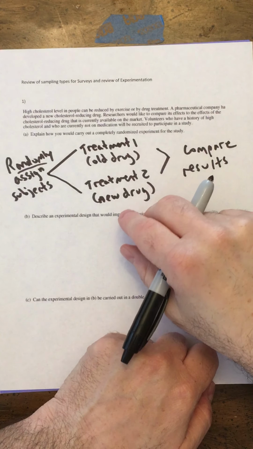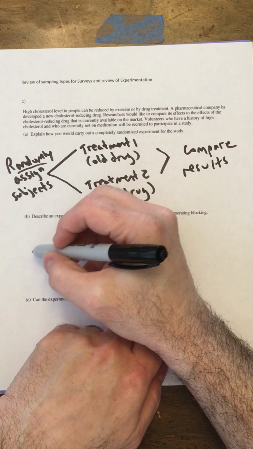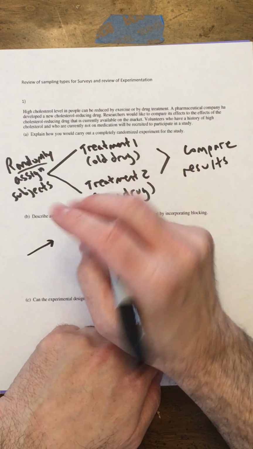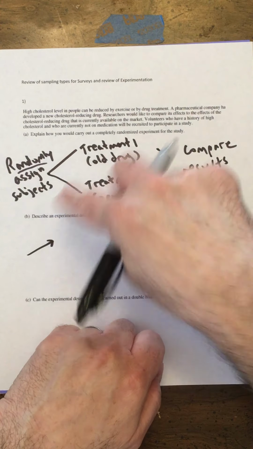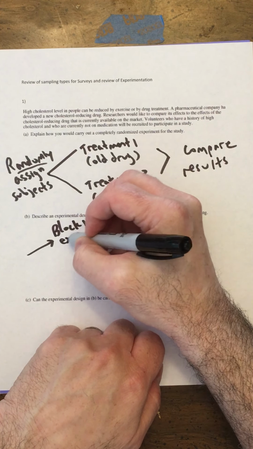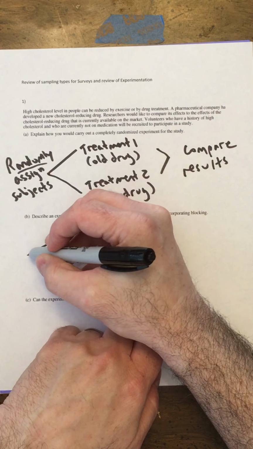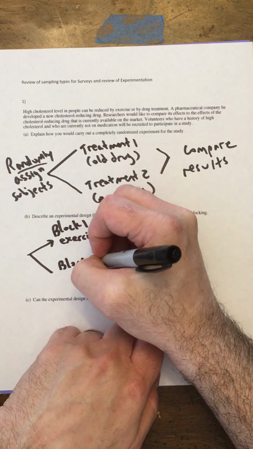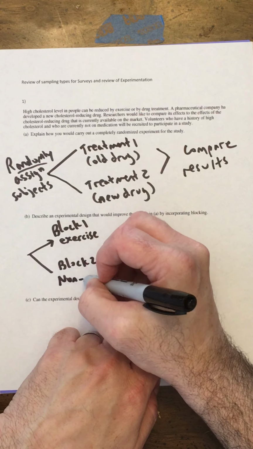So first, you might want to break your group into two groups. So block 1, before you even randomly assign people, block 1 might be the exercise group. And block 2 might be the non-exercisers.